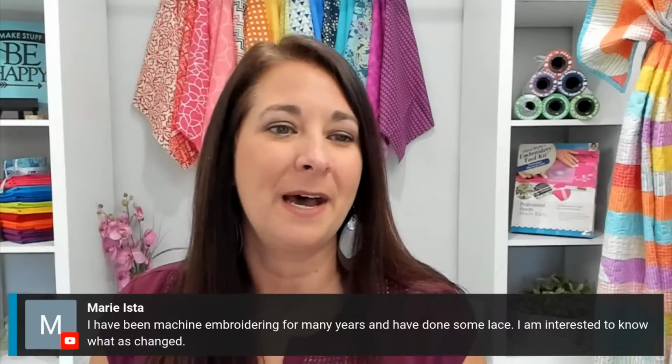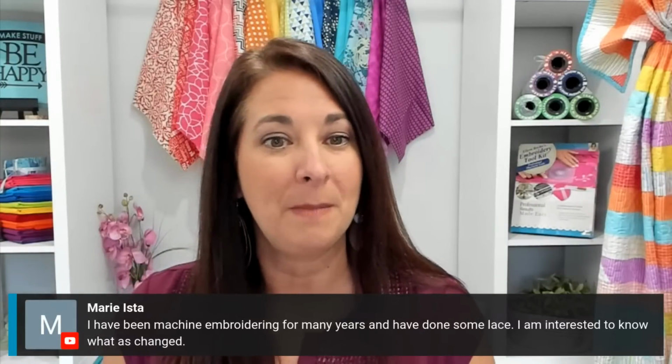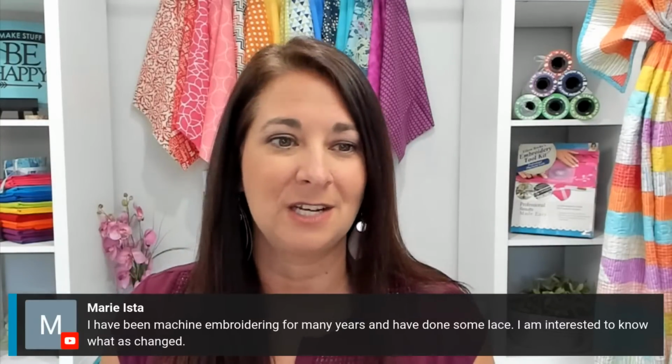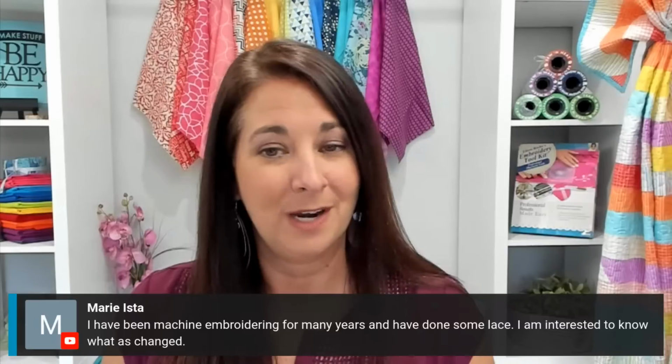And then Marie says she's been doing machine embroidery for many years and she's done some lace. She's interested to know what has changed. So good question. I'm sure a lot of it's the same, but we just have a lot easier time creating it.